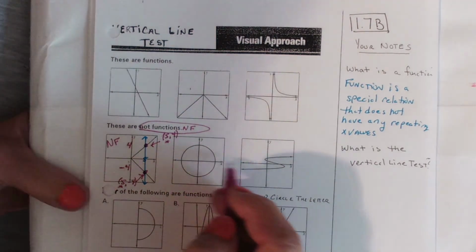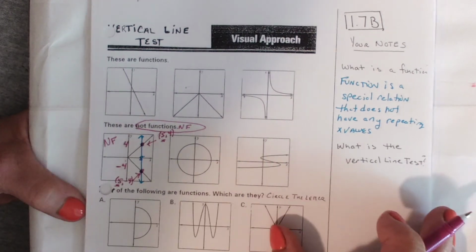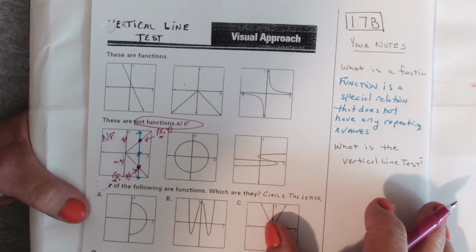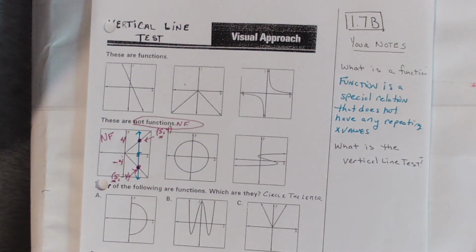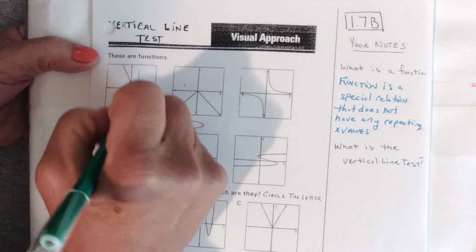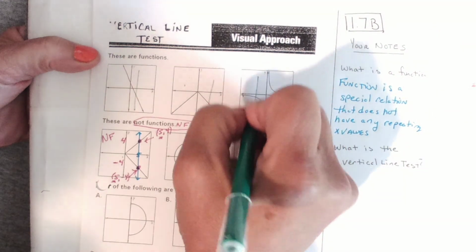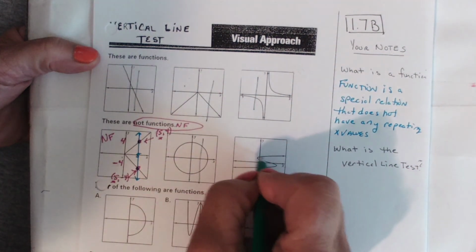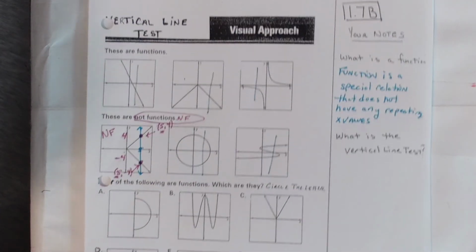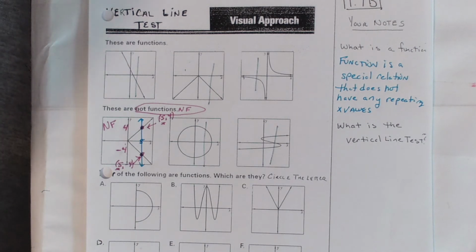Now look at these graphs, and draw vertical lines. Are you noticing anything when you draw those vertical lines? Okay.